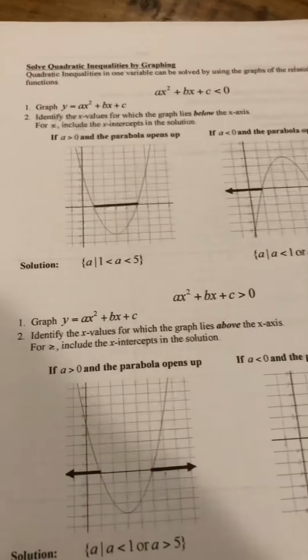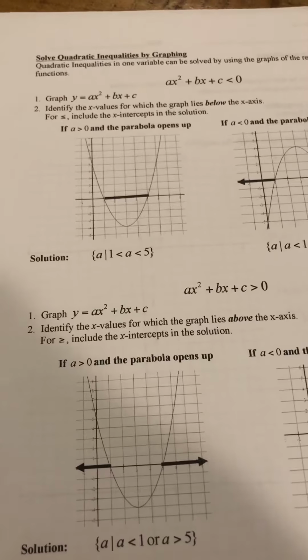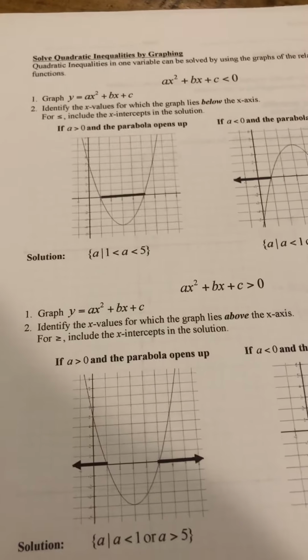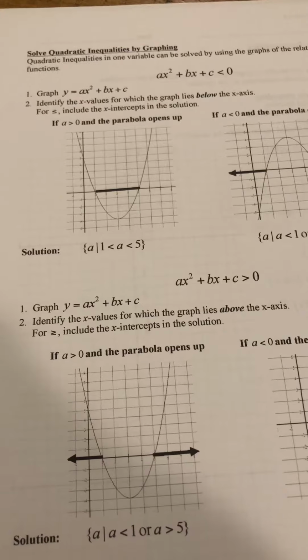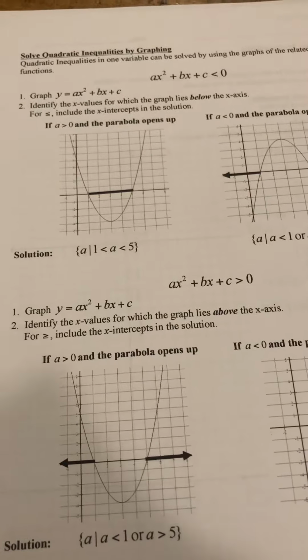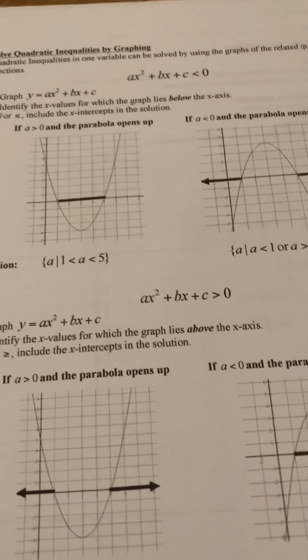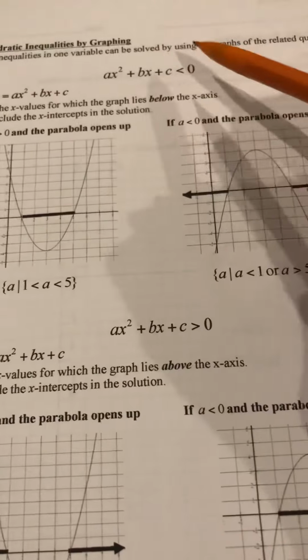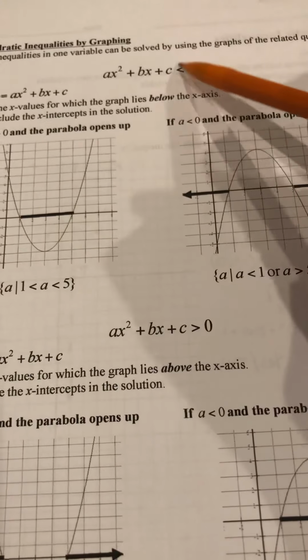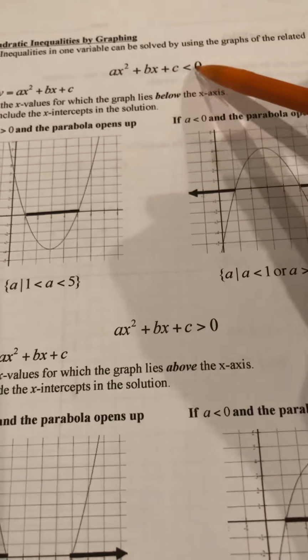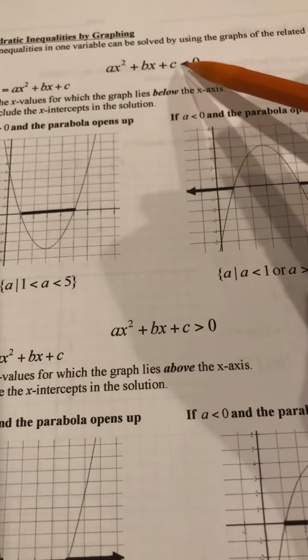All right. So this is how to solve inequalities or quadratic inequalities by graphing. It's different because on the first page we just graphed quadratic inequalities, and this time we want to solve them. So if you have an inequality, and the first part here shows you this quadratic is going to be less than 0, we want to know all the values that make this quadratic less than 0.